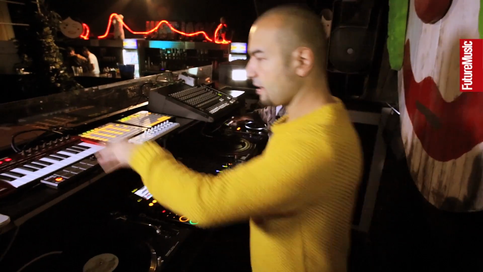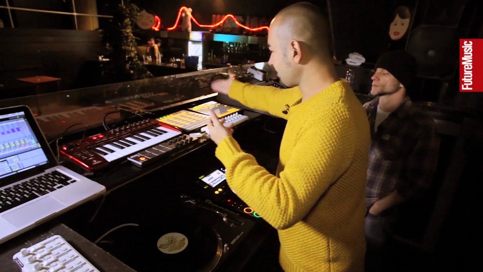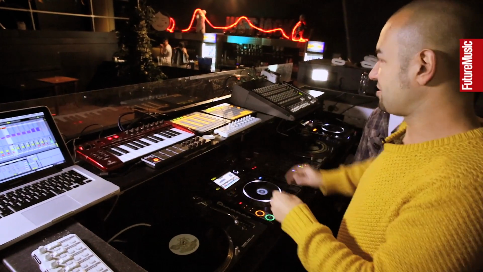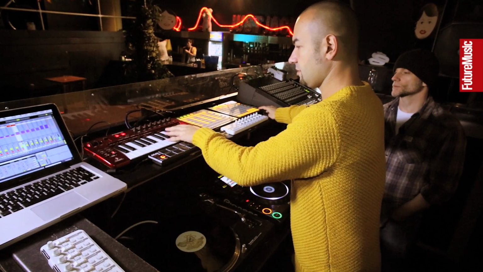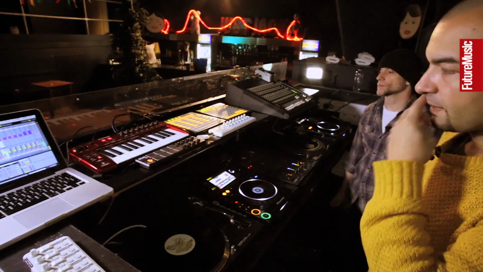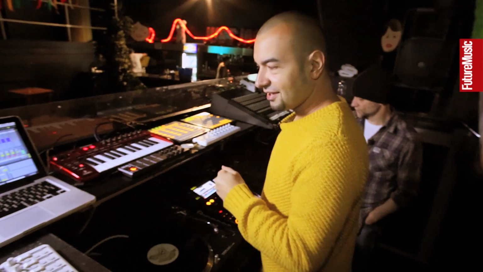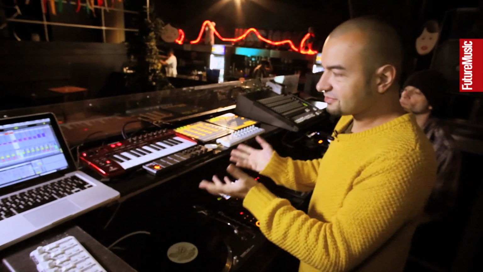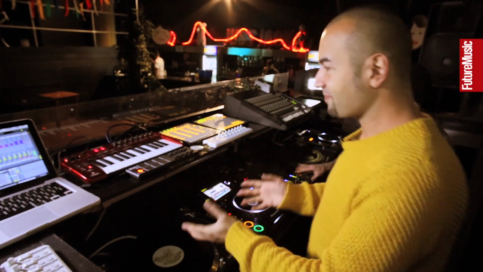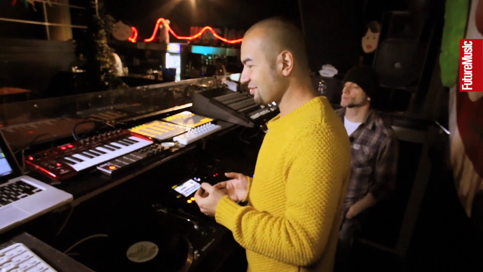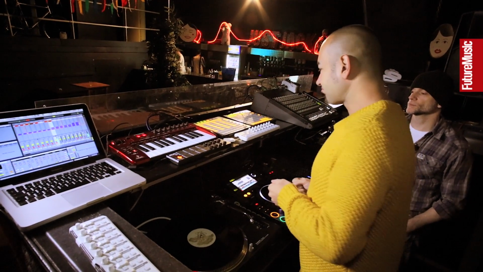Again, the same system. I'm playing the keys, the MIDI goes to the computer, and then I'm using the launchpad to record what I'm playing. I still can overdub on top. It's a very simple thing, but it gives me a lot of options to improvise, stretch the ideas, and just have a good time. What else?